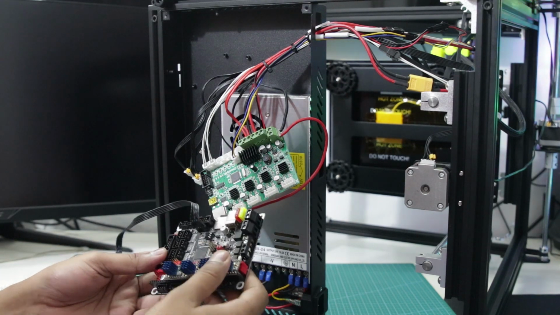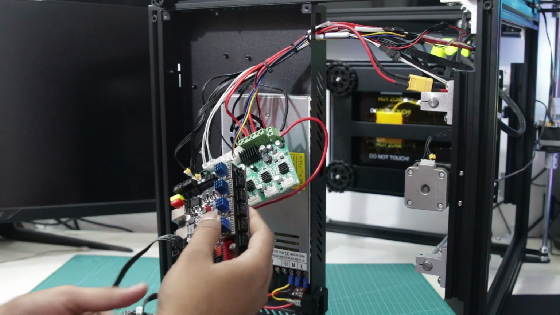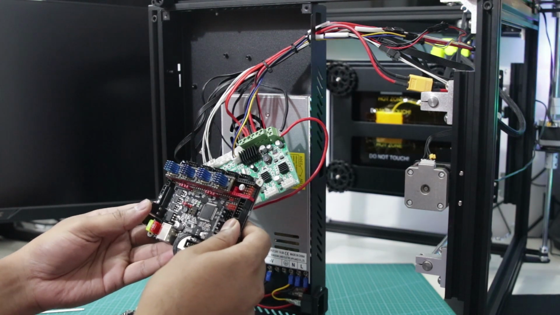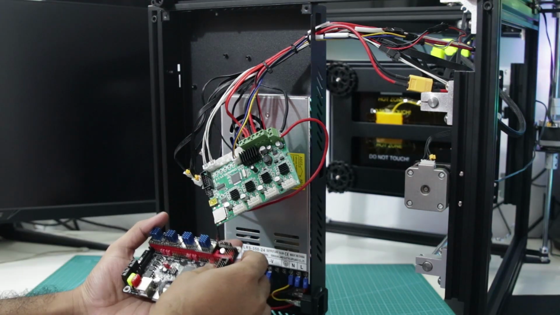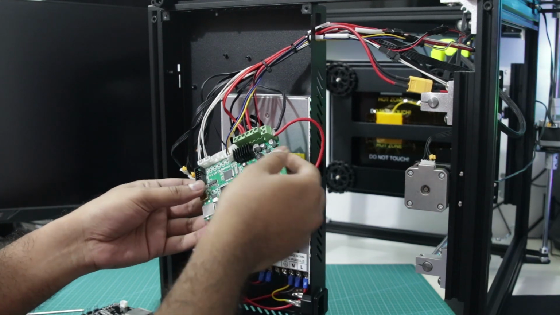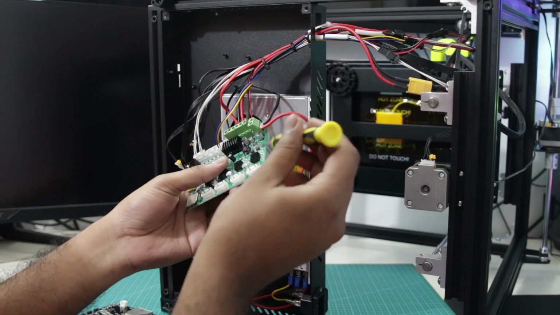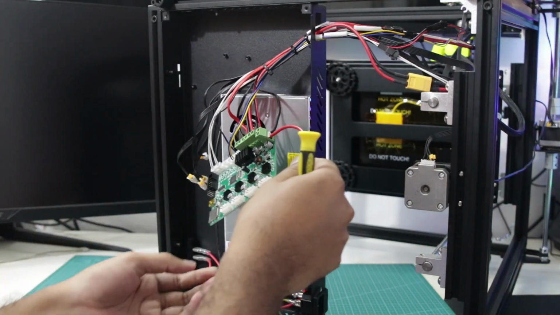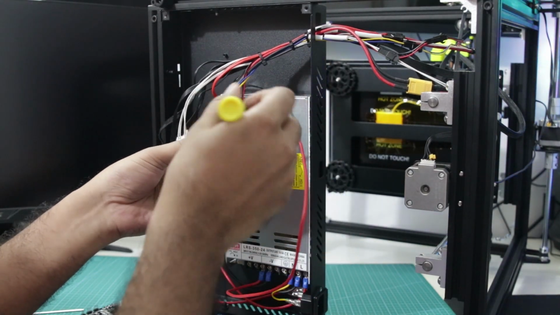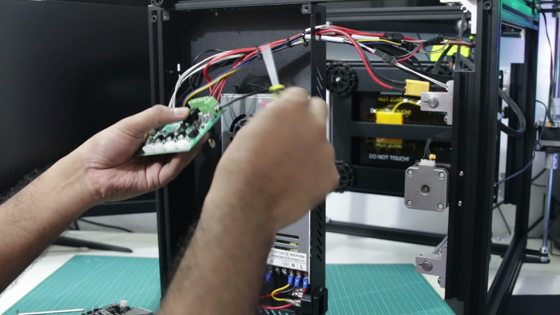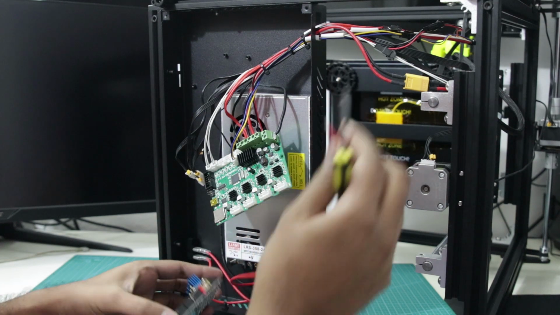Okay. So here is our SKR board. I have installed the TMC2208 drivers. Okay, so let's remove the power connection first. So this is coming from the power supply, the 24 volt plus positive connection.